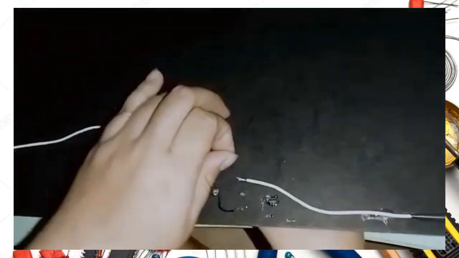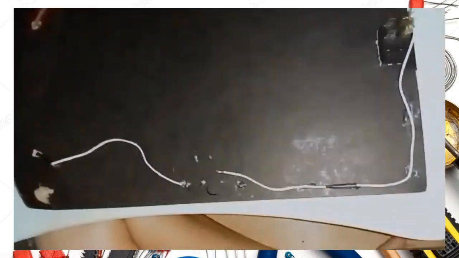Here, I successfully removed one resistor. Then I start to reconnect the resistor to the wires.